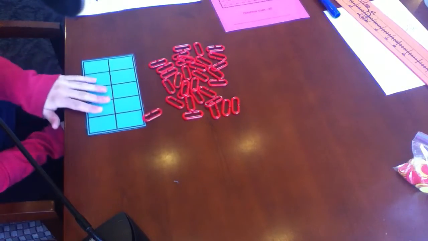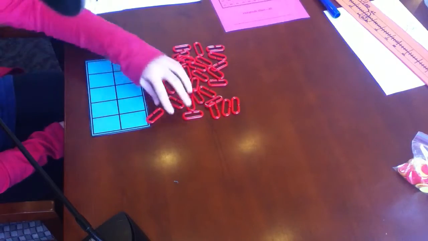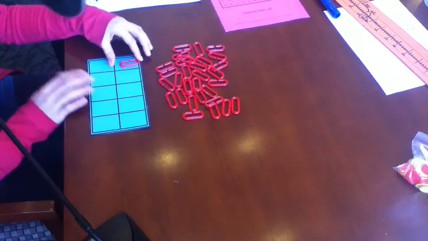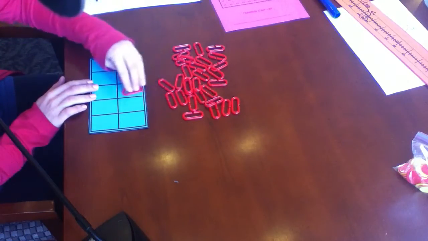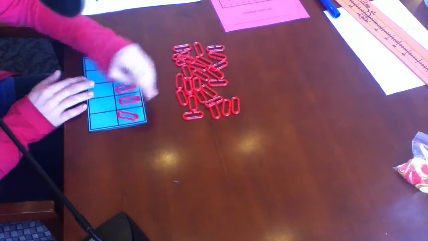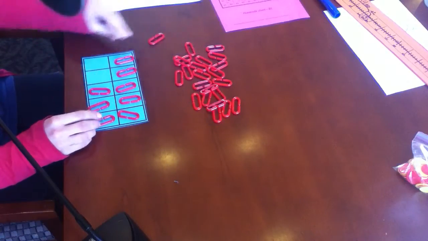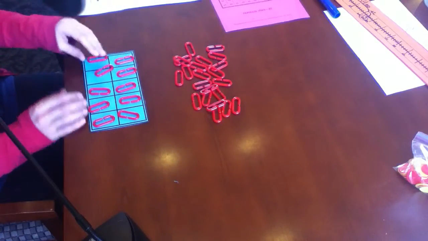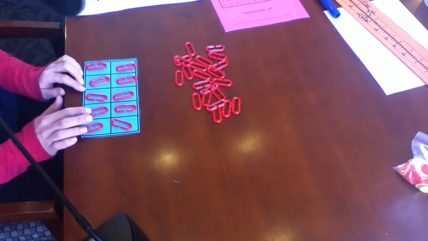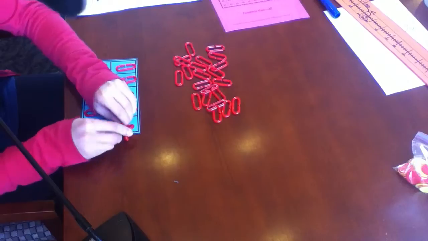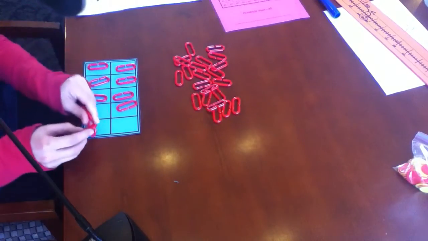So I have here our tens frame, and we've seen this 10 frame before. So we know that if we place 1 chain link on each space, that we have 10 total. So here I'm just placing 1 on each spot. So I know that this is 10. So for me to remember that this is 10, I'm going to link all of them together.